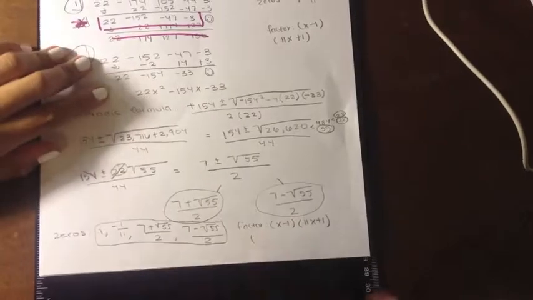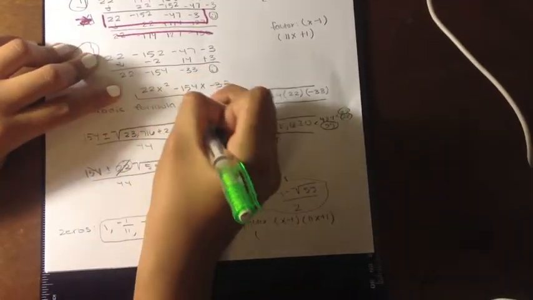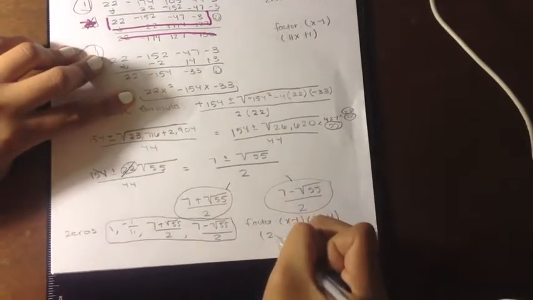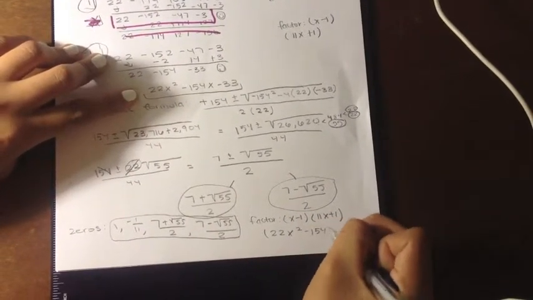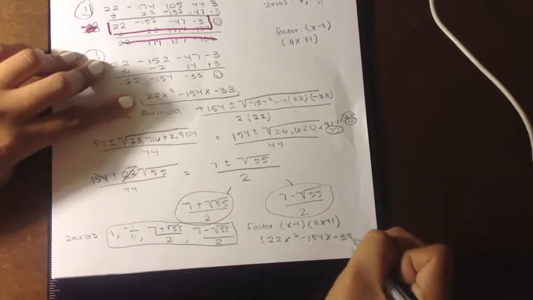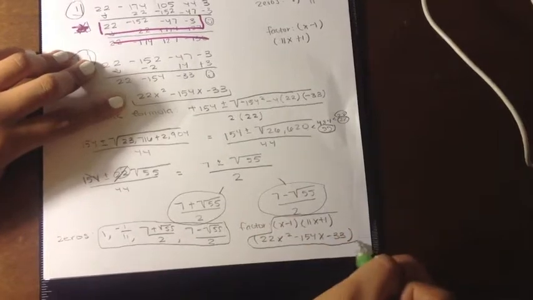Since before putting in the quadratic formula, this was our equation, we can put this 22x squared minus 154x minus 33. So this can be our factor, or we can do this.